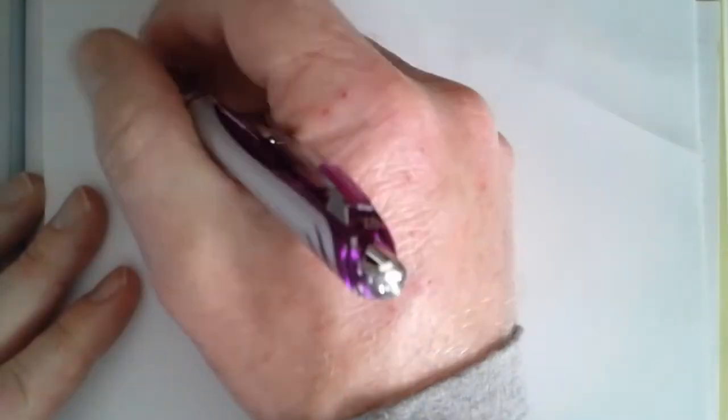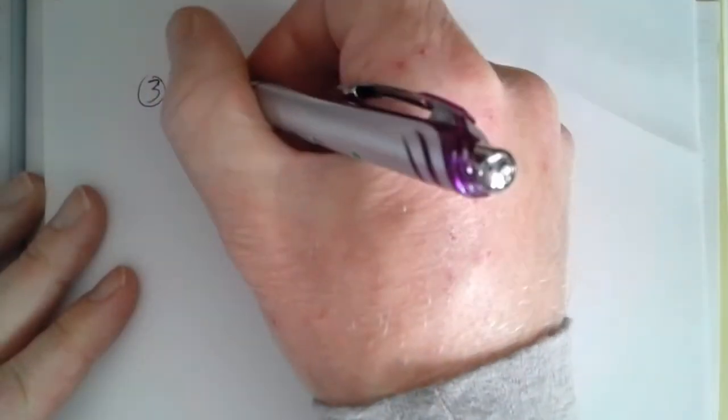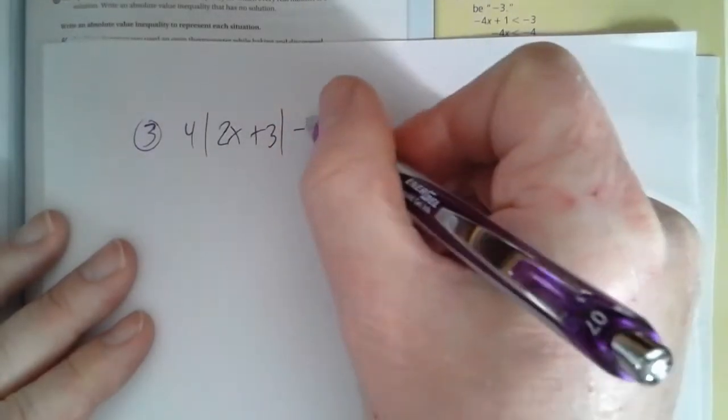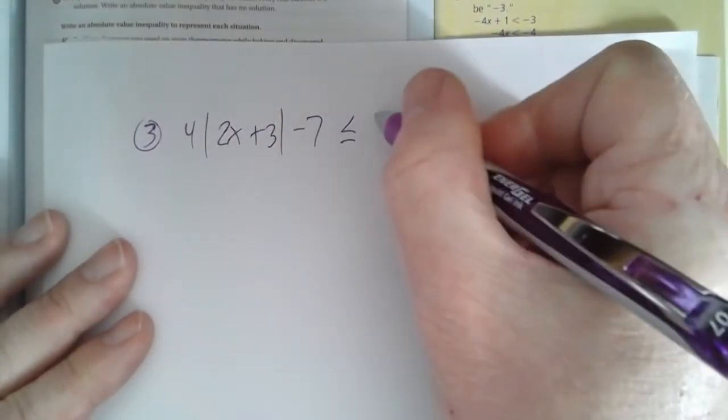Okay, let's do one more here. No, not one more. We're going to do a few more. Let's do one where we have to do some extra steps to it. This would be number 3. So we get 4, and then absolute value, 2x plus 3 minus 7 is less than or equal to 9.